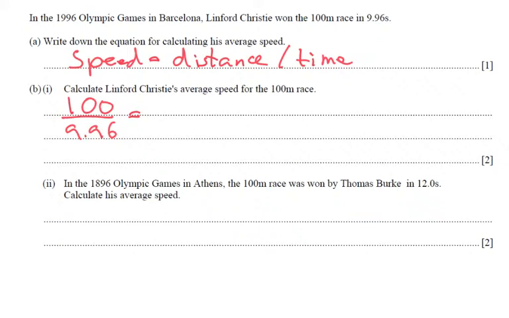Okay, let's do that in the calculator. 100 divided by 9.96. That gives us a speed of 10.04 meters per second.